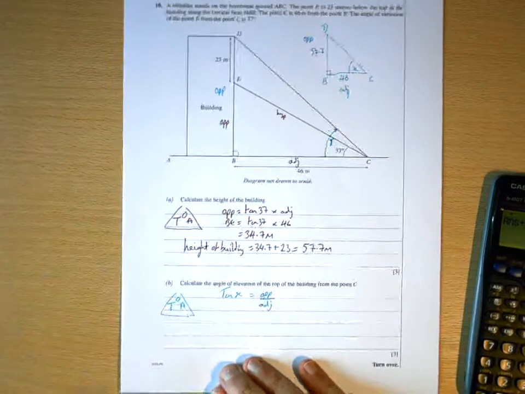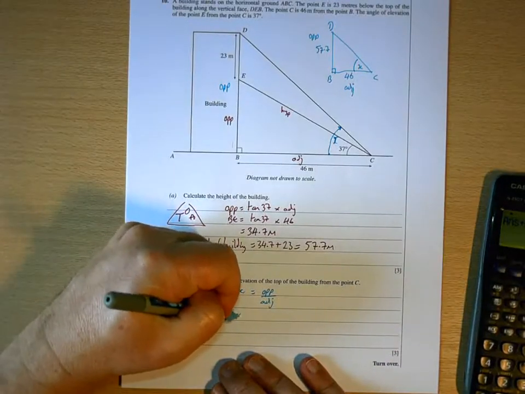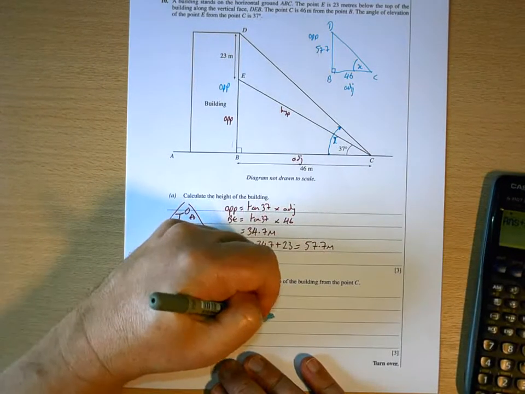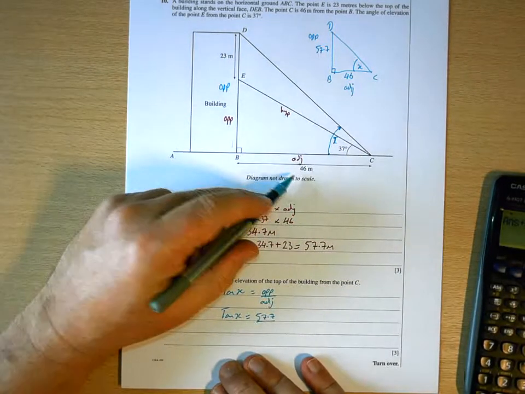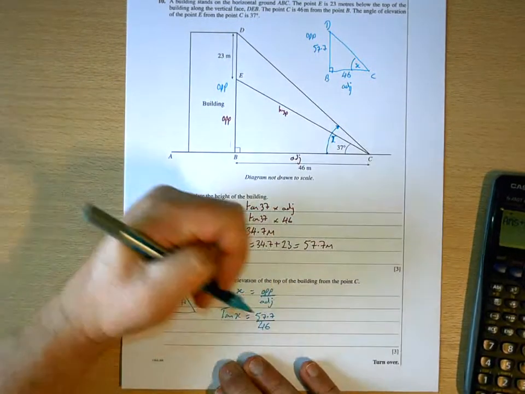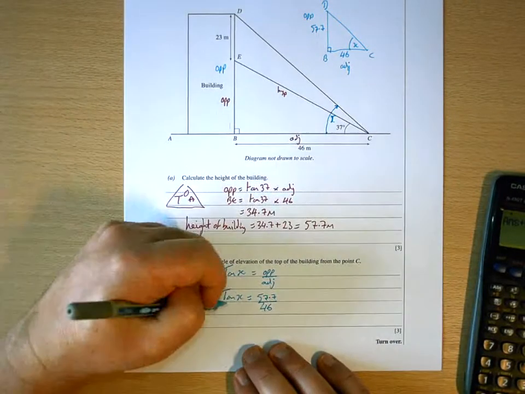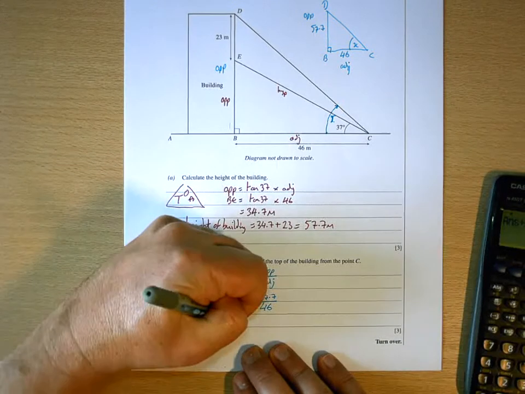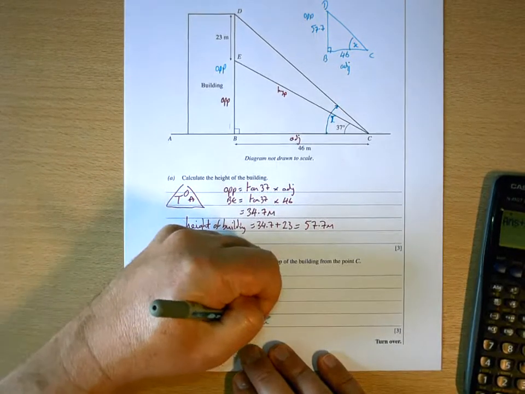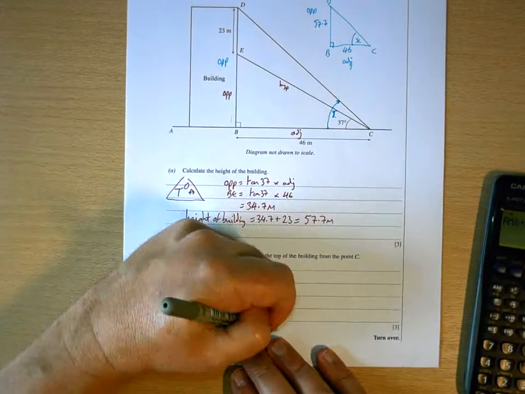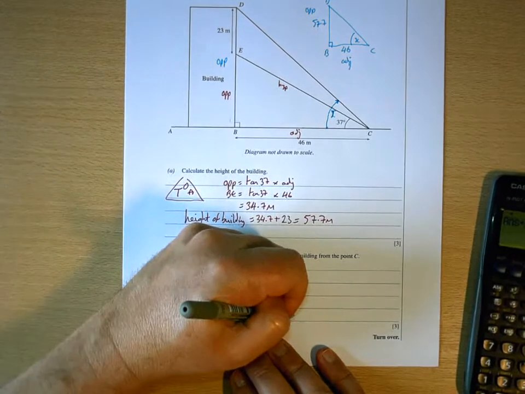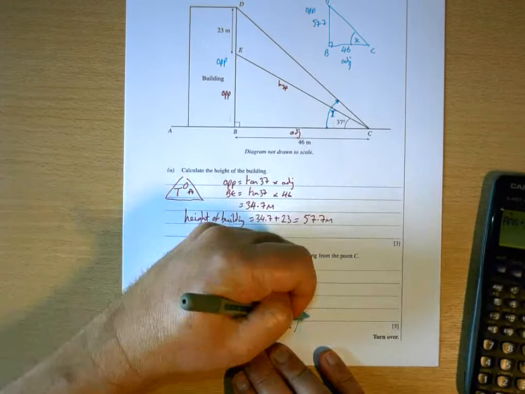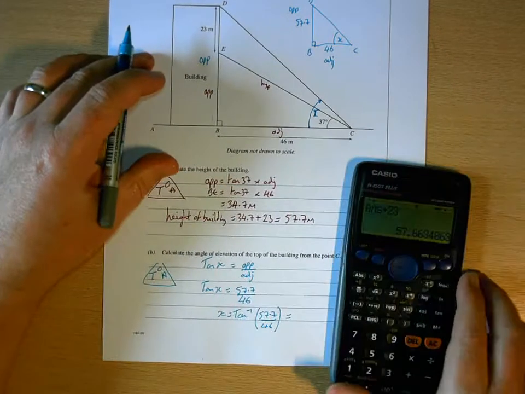Put in what I know. Tan of x, opposite is 57.7, adjacent is 46. To get at the x, I've got to do the opposite of tanning, which is tan minus 1 of all of that. 57.7 over 46. On your calculator, type it as you see it.